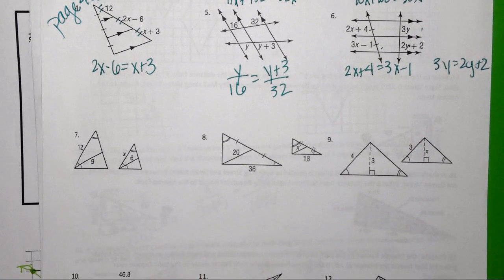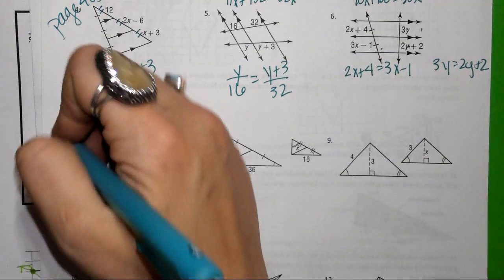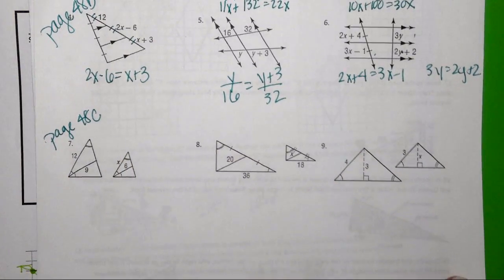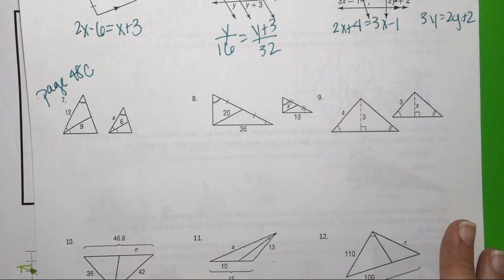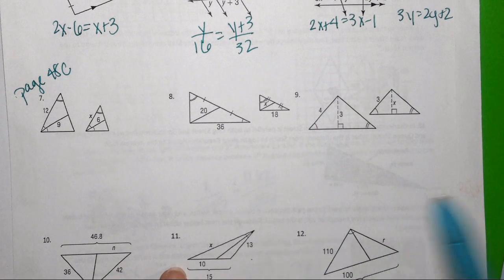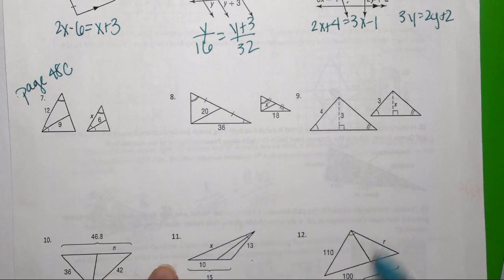This is your angle bisector, which is page 48C. No, I like this. This is fun. I like it too. Good. I'm glad. But really not. You still have to do all the math. I'm making you do the first part with me.